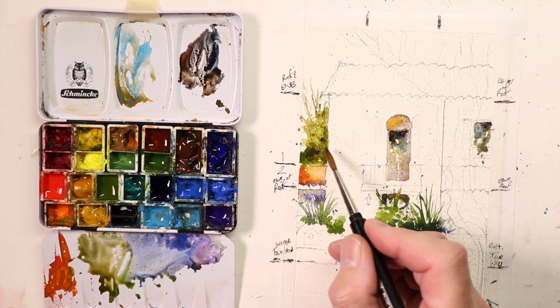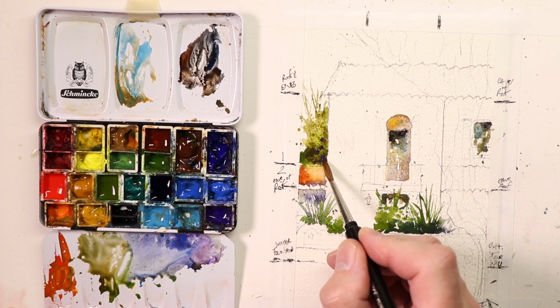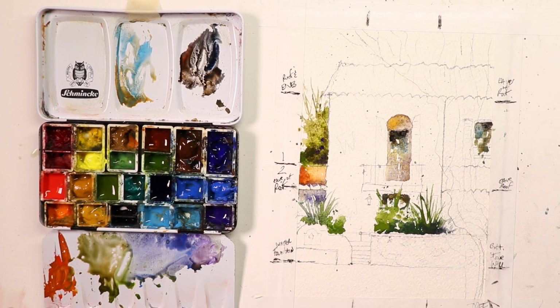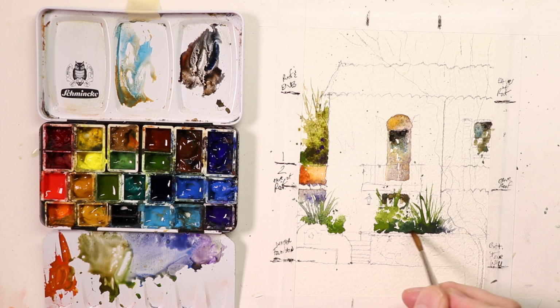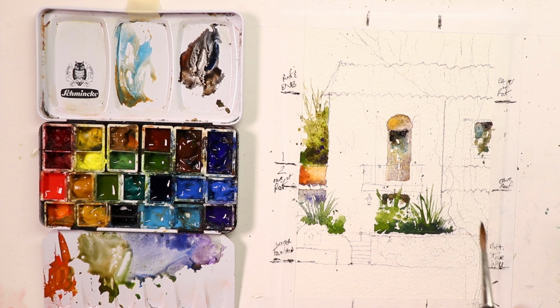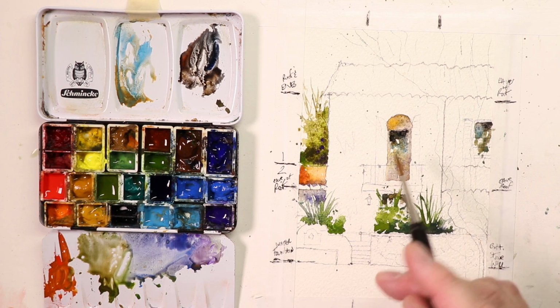Add a little bit of purple. Okay, this is a perfect time for a break. We've done a lot of work here.